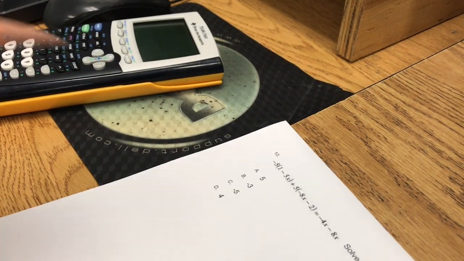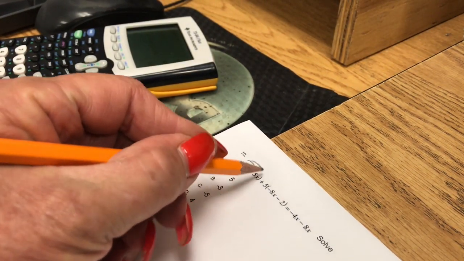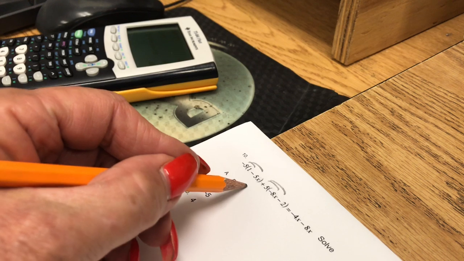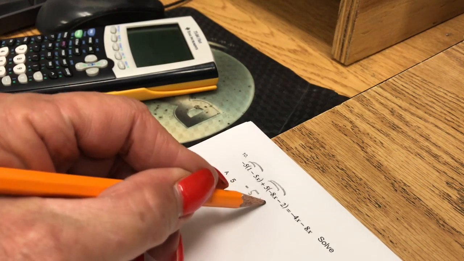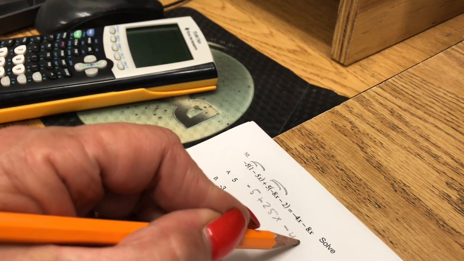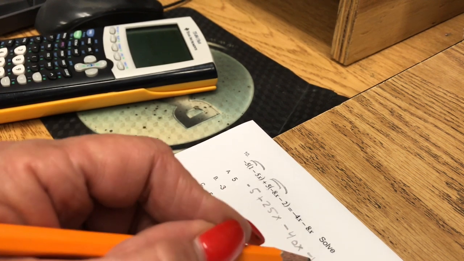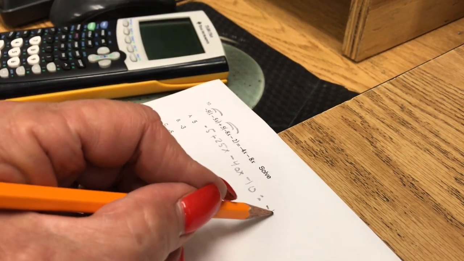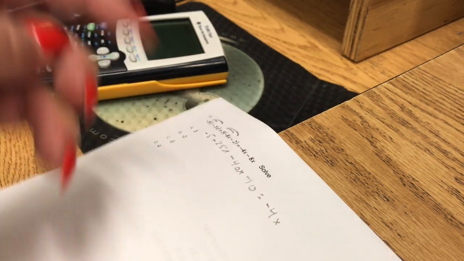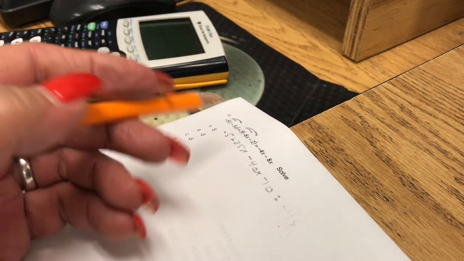The next problem is just a regular multi-step equation. The first thing we have to do is distribute. So I've got negative 5 plus 25x minus 40x minus 10 equals negative 4x minus 8x. Let's go ahead and combine those. They're like terms, they both have x's. So a negative 4 and negative 8 is a negative 12x.